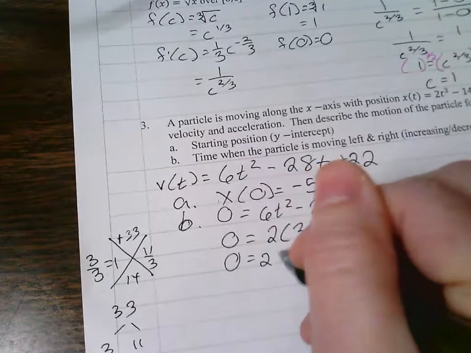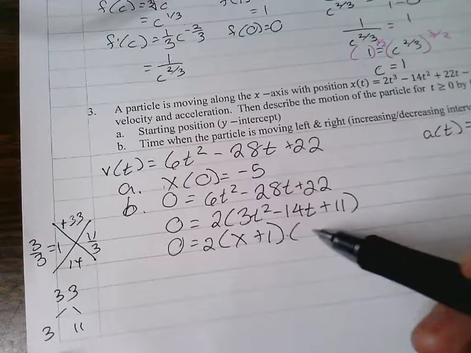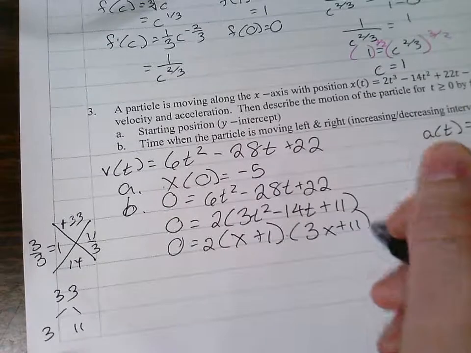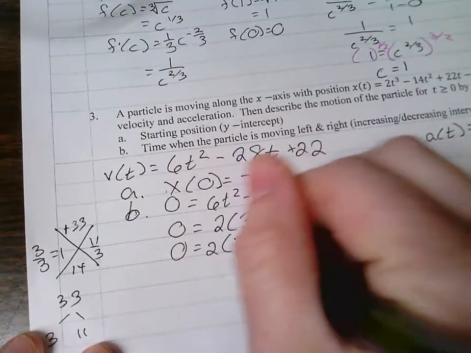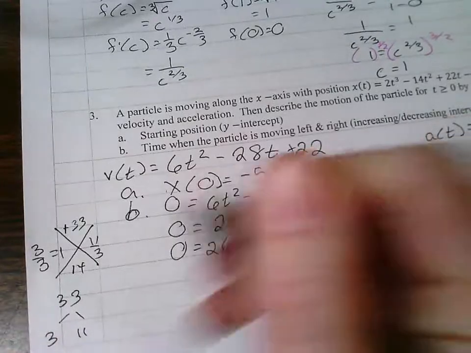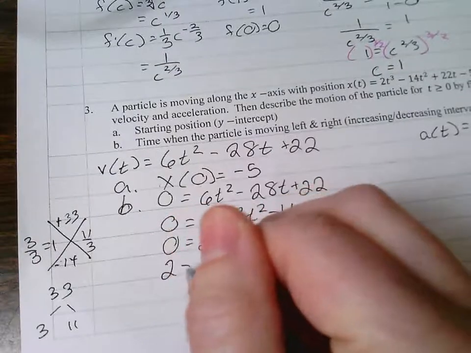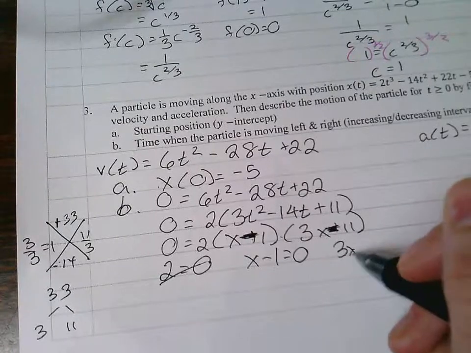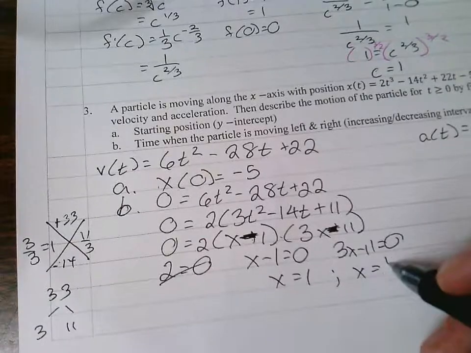So you have 3 and 11, which is 14. 0 equals 2 times x plus 1. And then x plus 11 over 3, which is just take the 3x plus 11. Okay. Oh, it's minus, because it's a negative 14. Okay, so set them equal to 0. 2 equals 0, so that's not going to work. x minus 1 equals 0, and 3x minus 11 equals 0.